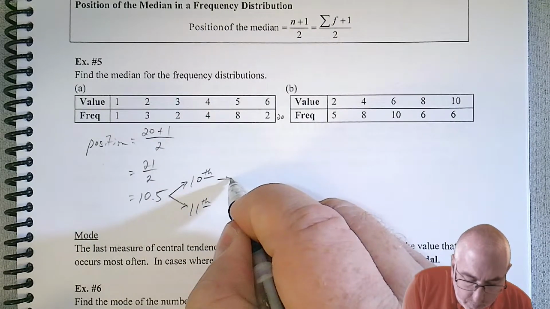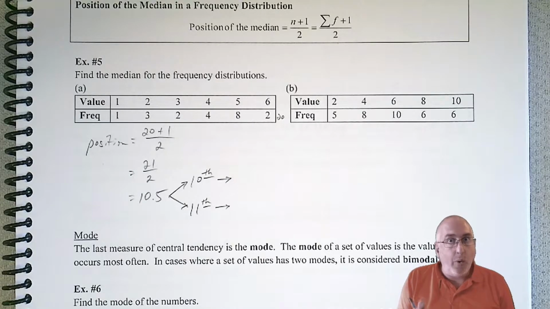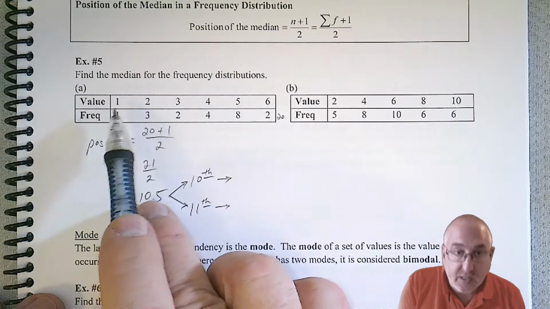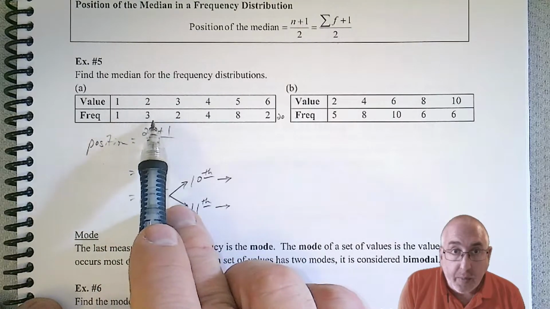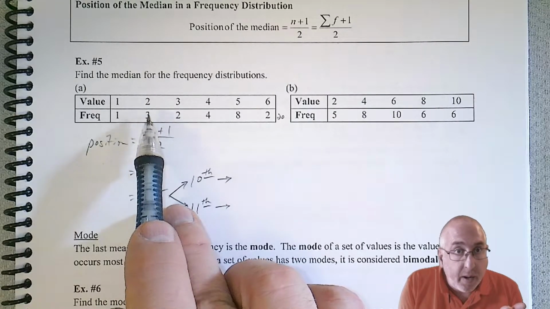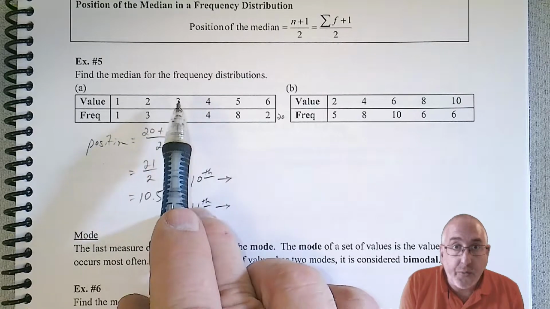So now we have to go back to our table and count to that 10th and 11th number. Let's start with the small end. We got 1 plus the 3 gets us to the 4th position. So the 4th number is a 2. The next two numbers after that are 3s.